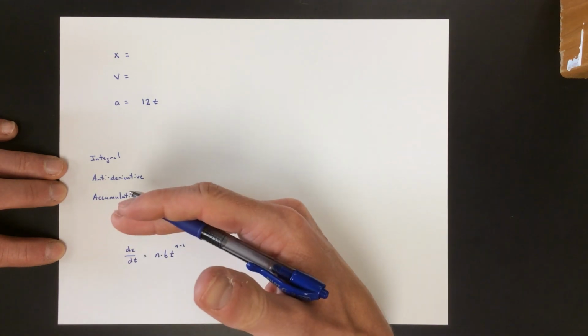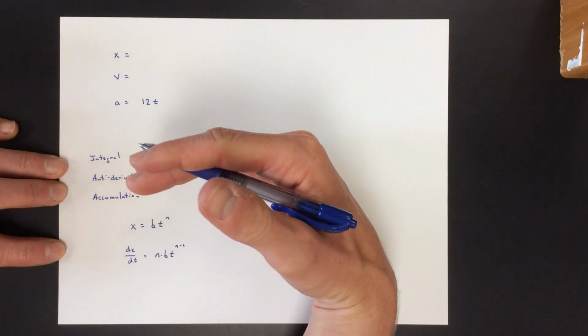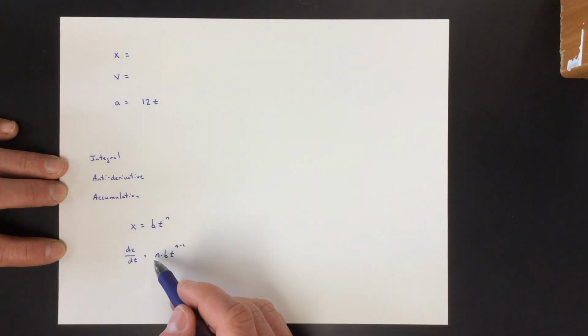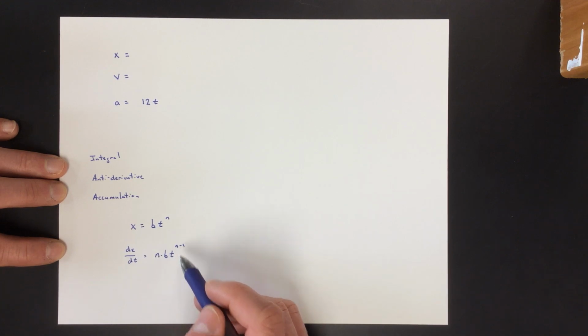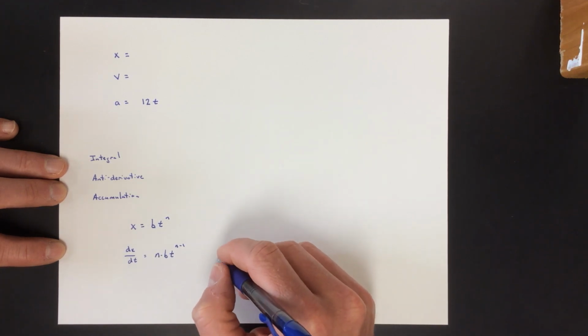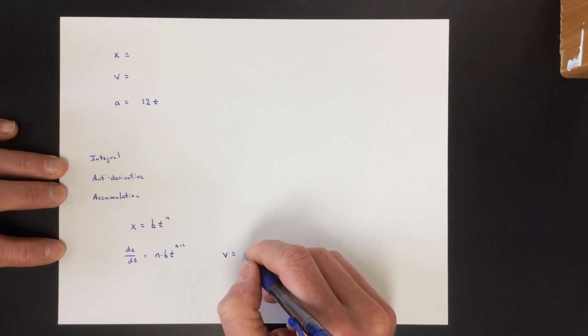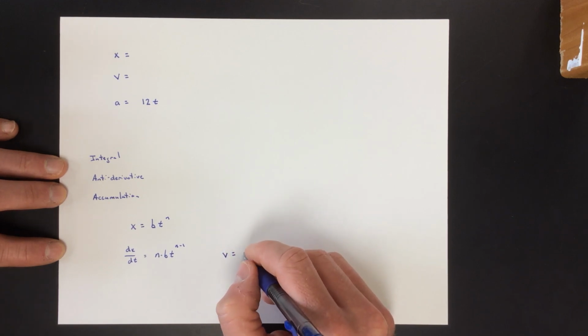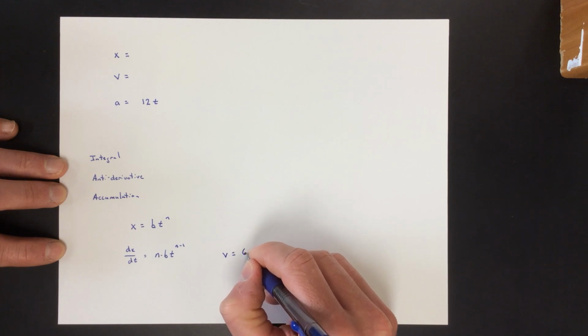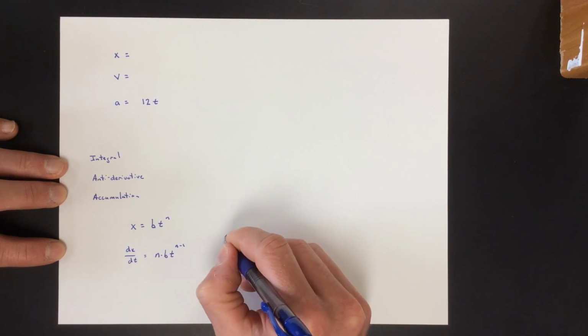Well, what happens if you had the velocity or the acceleration? How do you go the other way? Well, instead of bringing down the power, decreasing the power by 1, the other direction, going from v, let's say v was equal to 6t, how do you find x?